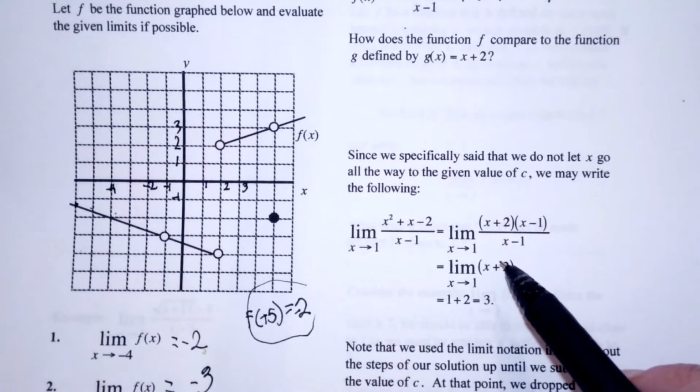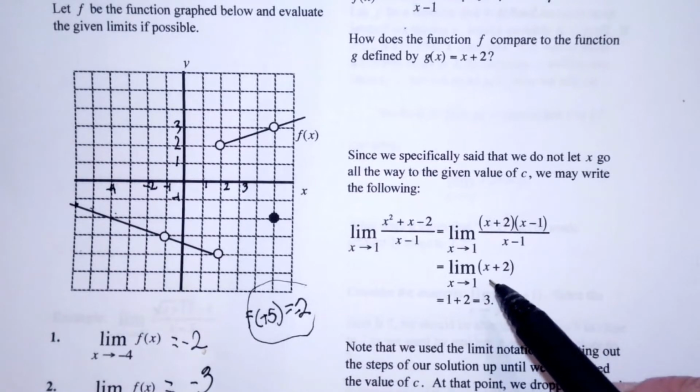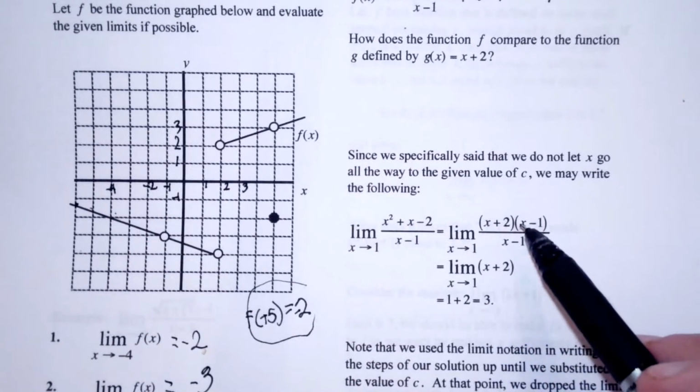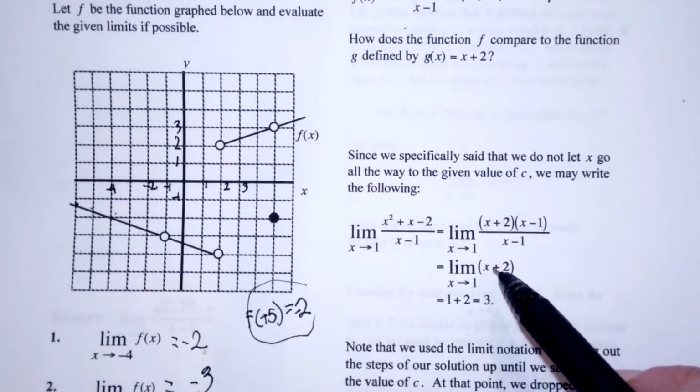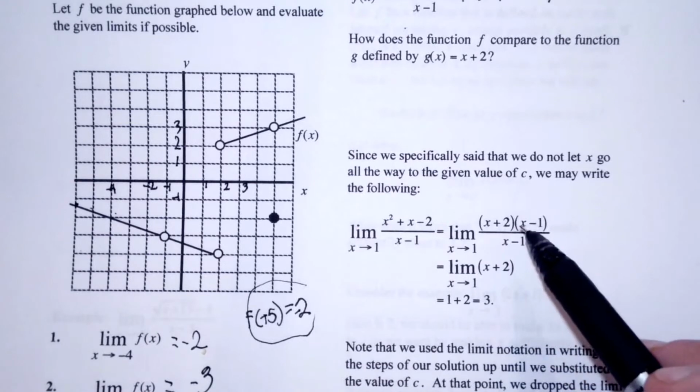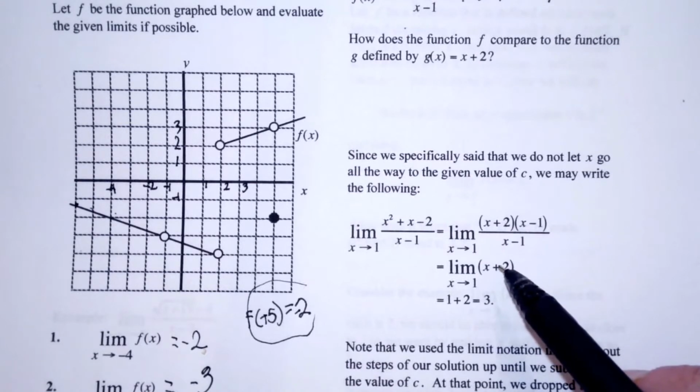Well, we're not really interested in what happens at x equals 1, just as x is close to 1. So if we're looking at a value of x that's close to 1 but not equal to 1, then these two expressions are going to have the same value. I'll draw you a picture in just a moment that I think will maybe shed some light on what's going on.